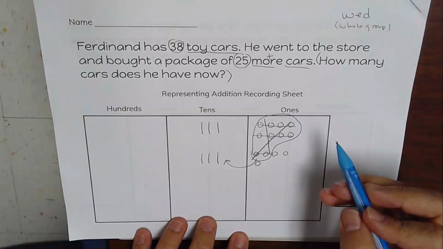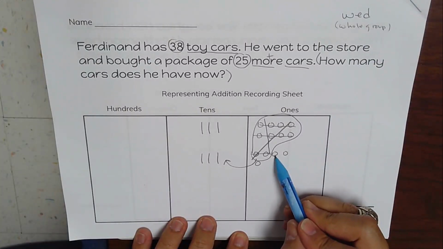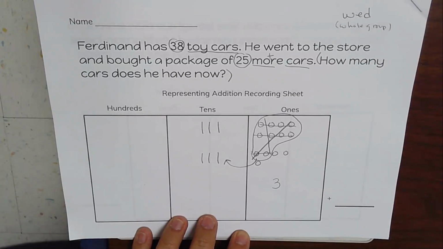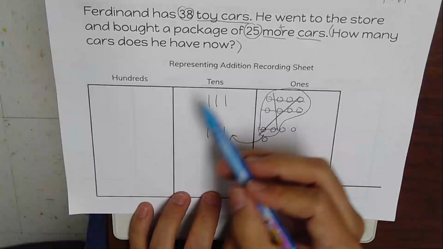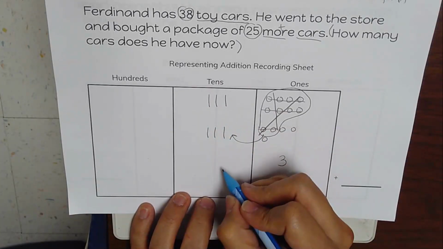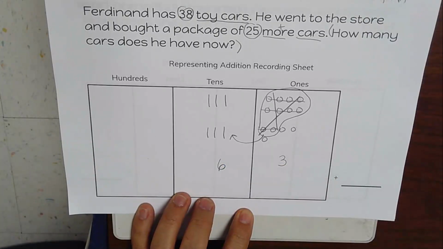Then we come back to ones. Do I have any more to regroup? 1, 2, 3. No. So we know that we have 3 ones left over. And then we go and add our 10s. 1, 2, 3, 4, 5, 6. Nothing to regroup. So we know we have 63.